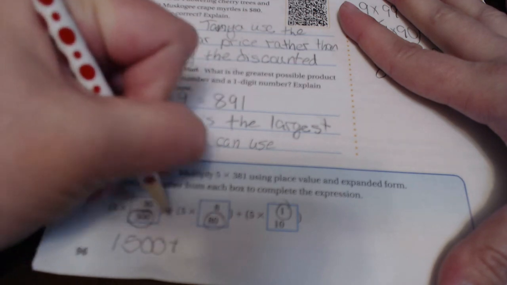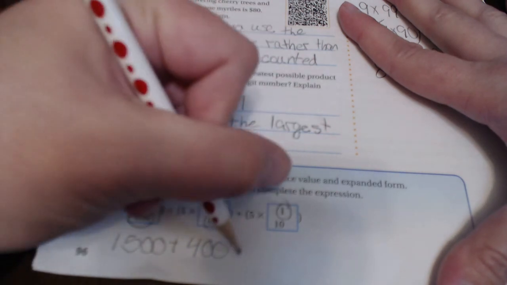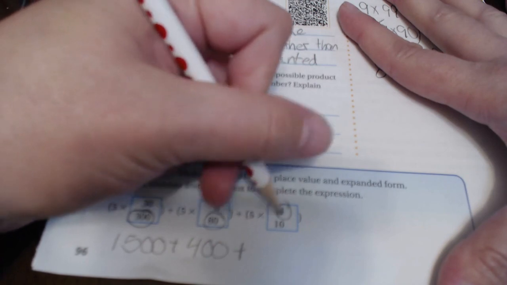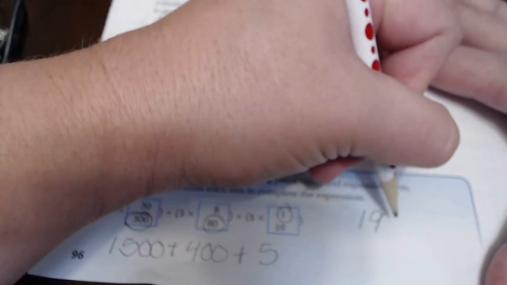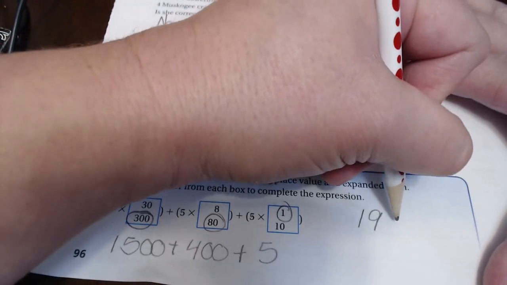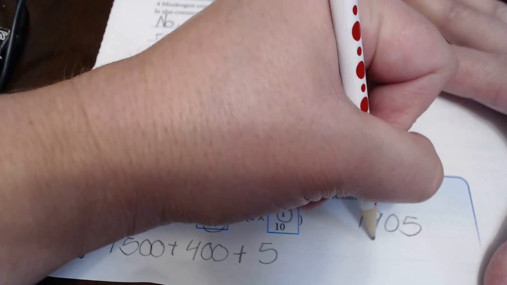So 5 times 300, 1,500. 5 times 80, 400. 5 times 1 is 5. So our answer is 1,905.